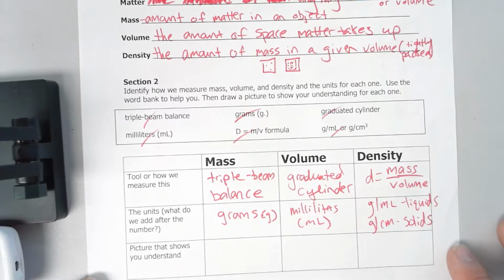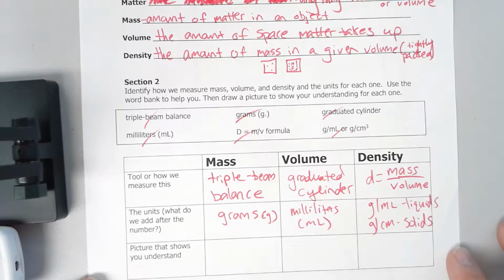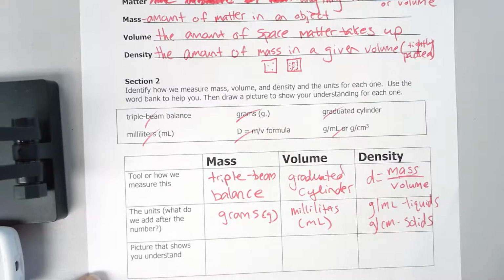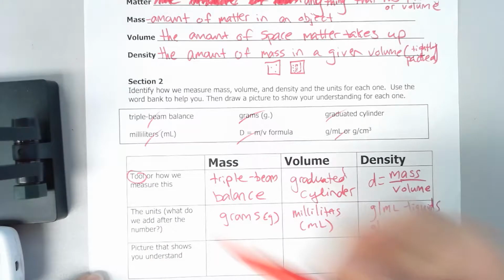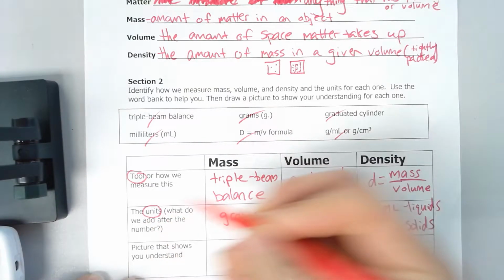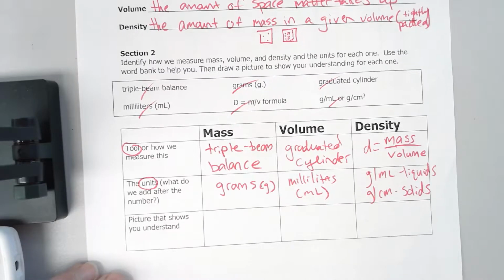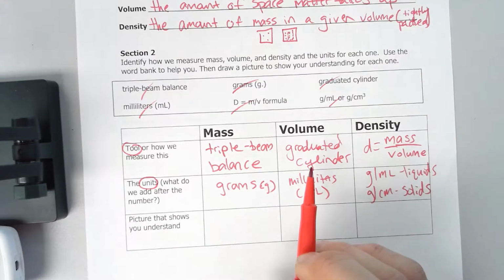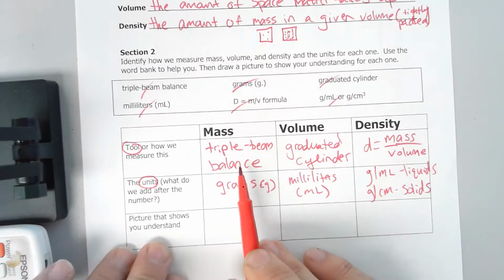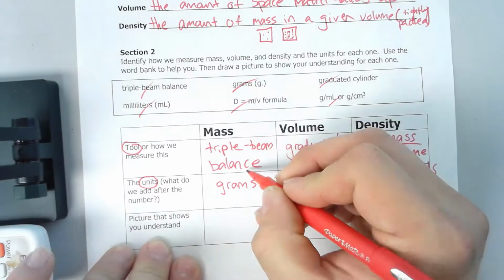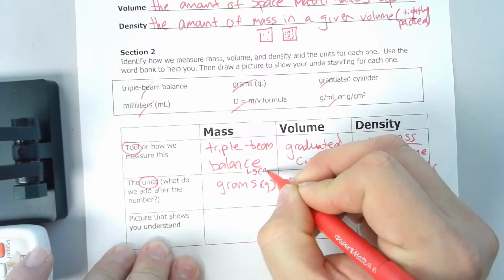Section 2, you had to match or put these in their correct columns. Tell me what tool we use to measure it, the units or what comes after the numbers, and then draw a picture that shows me you understand. So remember, for mass, we use a triple beam balance, or you can say we use a scale. You can add that on there.